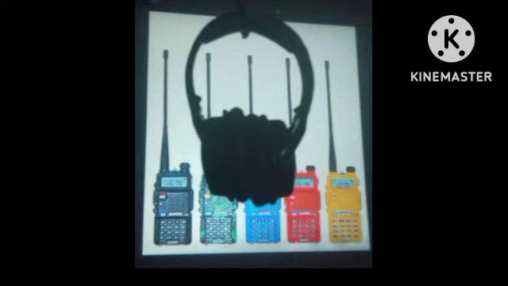Number 25. Approximately how long is each side of a cubical quad antenna driven element for 14.3 MHz? 5.36 meters or 17.6 feet. Number 26.